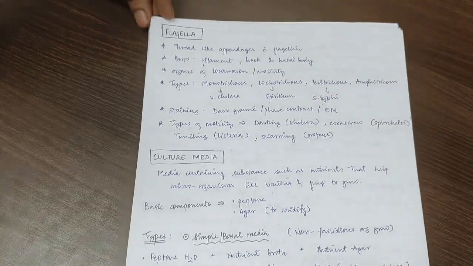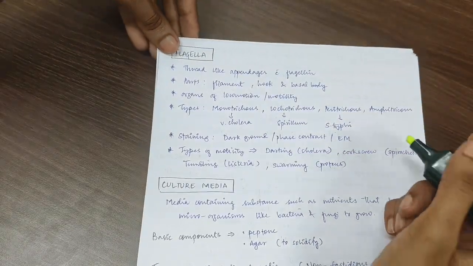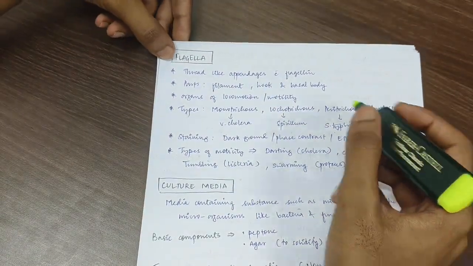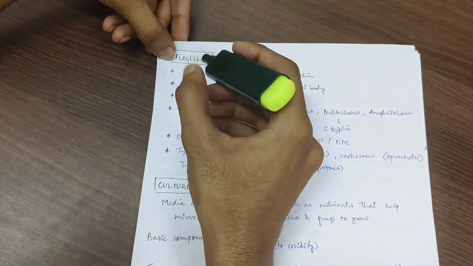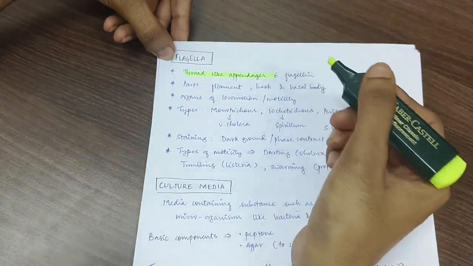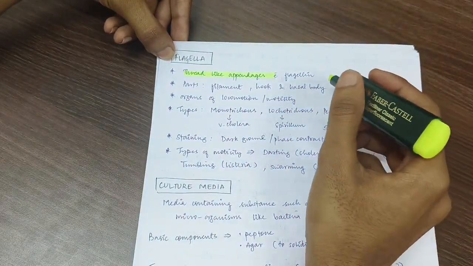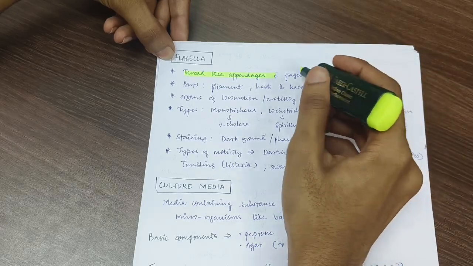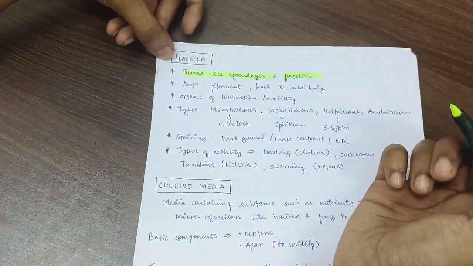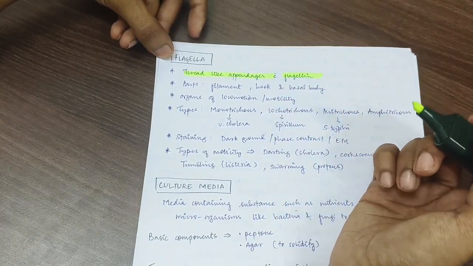Then flagella. What are these flagella? Flagella are thread-like appendages which contain a protein called flagellin. Flagellin, simple.